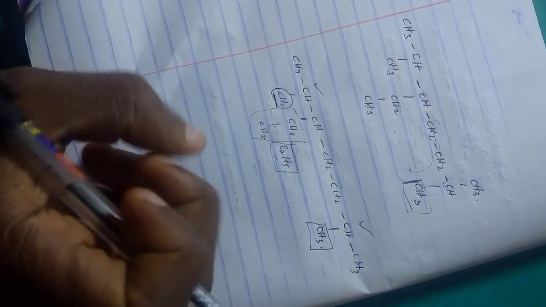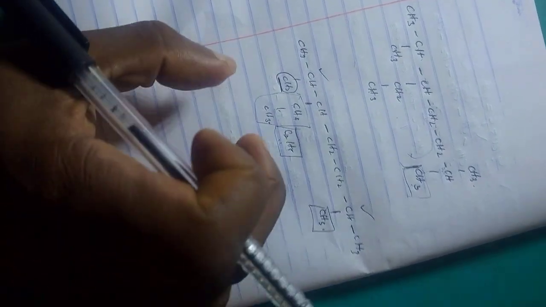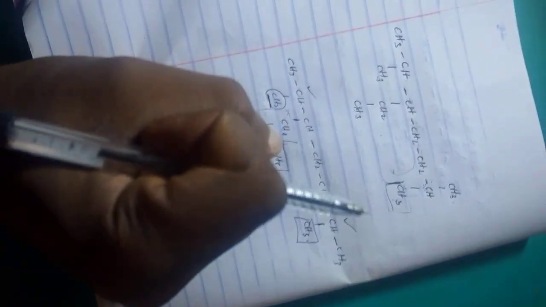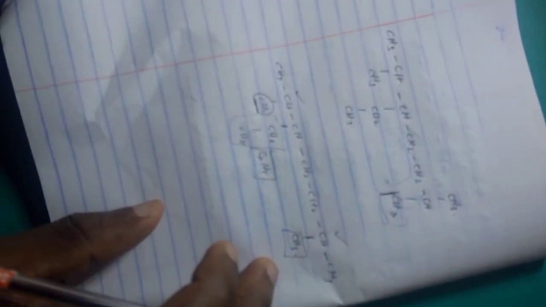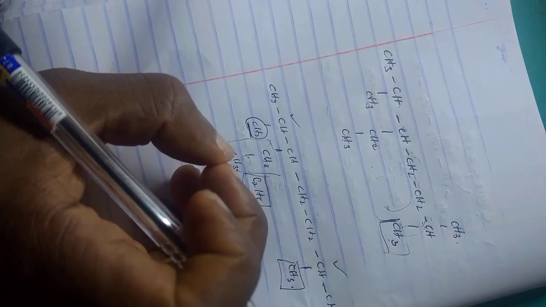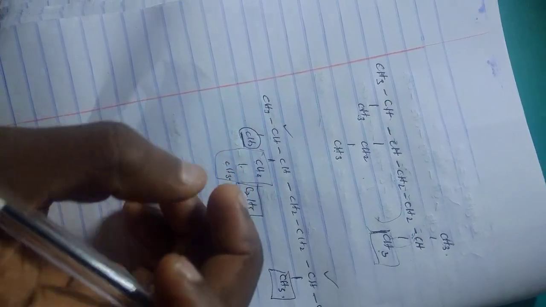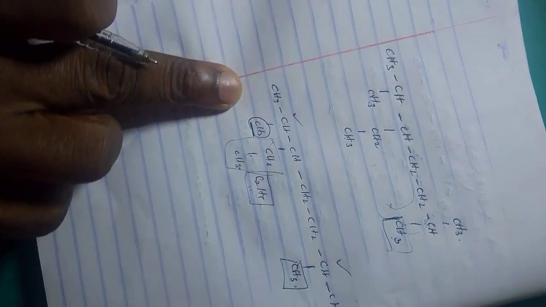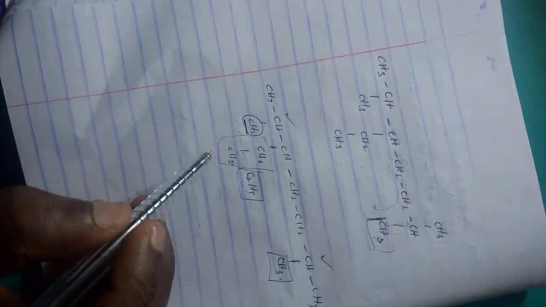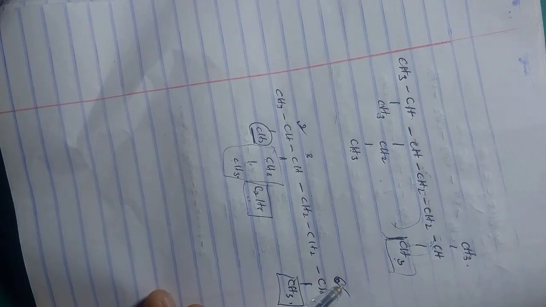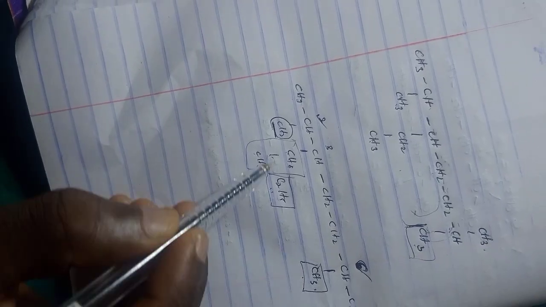Now that means this side is, let me say, more stable than this side. The reaction will be moving to this side, which will be more stable compared to the other side. So we have more branching at this side. That means if I want to start my naming, I'll start from this side. So I have 1, 2, 2, 3. Then this one will be 6. Then I will have 2, 6 methyl ethyl.